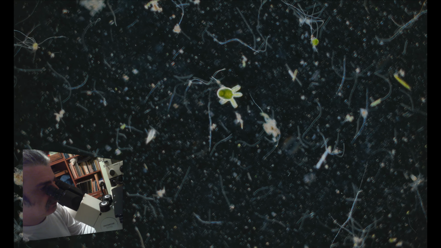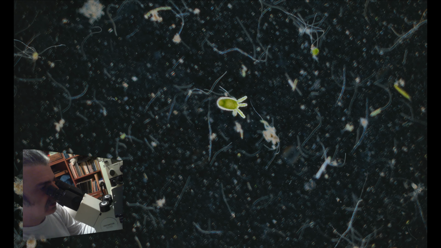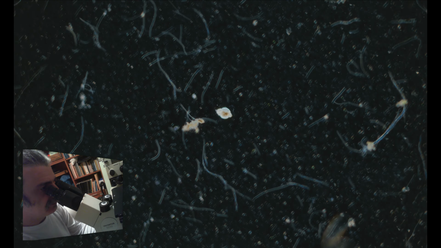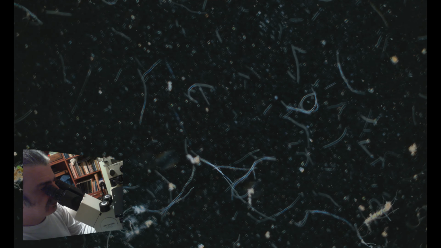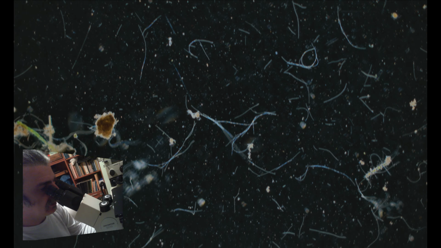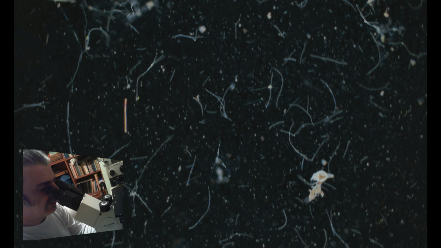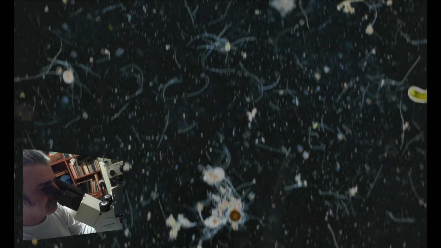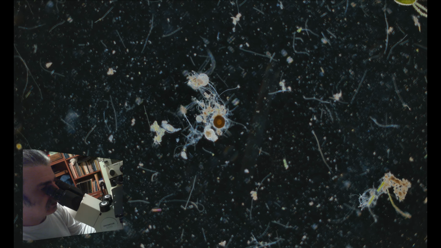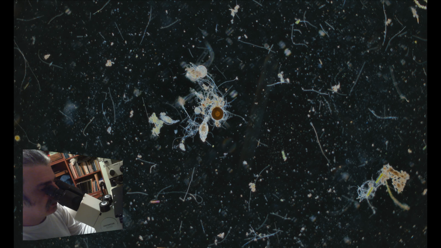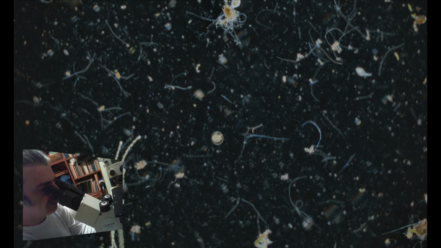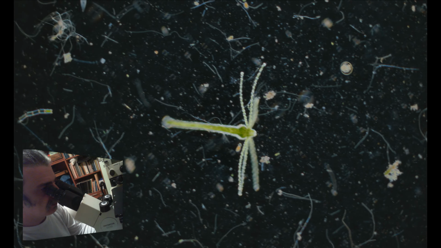Here is another hydra. It's in the process of the so-called walking. They can walk and hop. Here is another rotifer. All the squiggly lines that you see are probably cyanobacteria. We'll see it later. Another hydra. Another Arcella testate amoeba, and a rotifer beside it. Here is another rotifer. Another hydra.